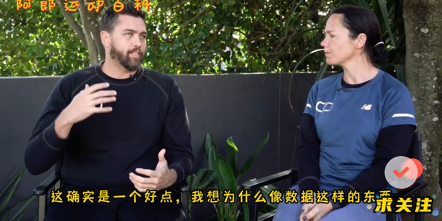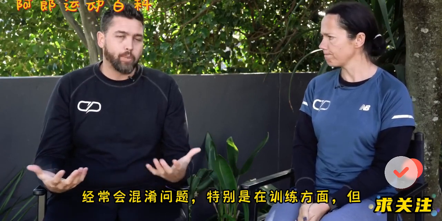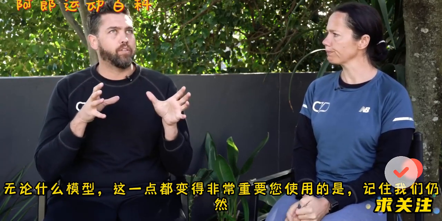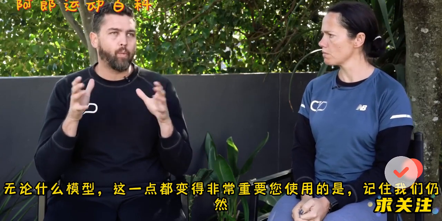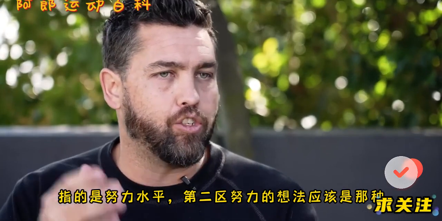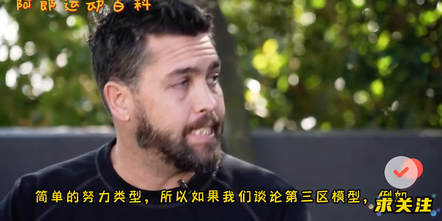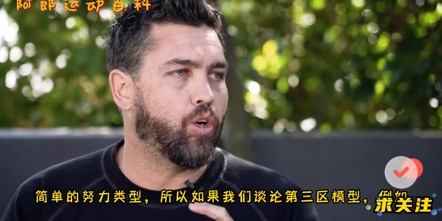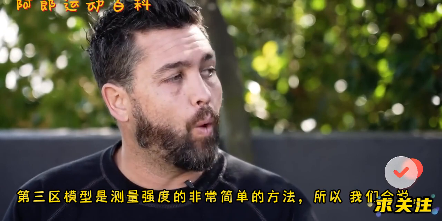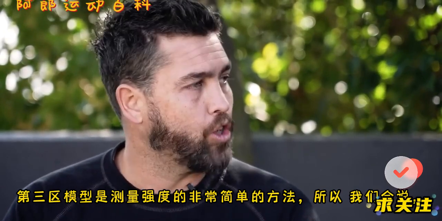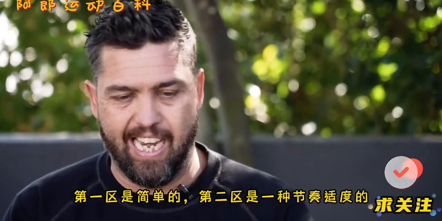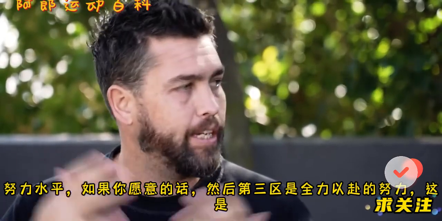And I suppose why things like data can often confuse the issue, especially around training. But it becomes quite important that regardless of what model you are using, remember we are still referring to an effort level. And the idea of a zone 2 effort should be that easy type of effort. So if we're talking a zone 3 model, for example, a zone 3 model is a very simplified way of measuring intensity. So we'll talk zone 1 is easy, zone 2 is kind of a tempo, moderate effort level if you'd like, and then zone 3 is an all-out effort.